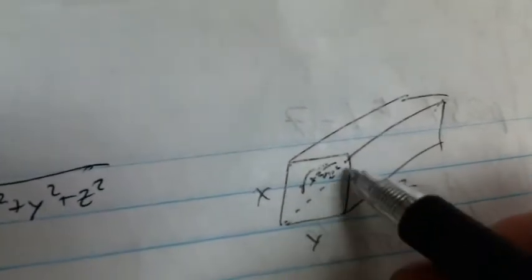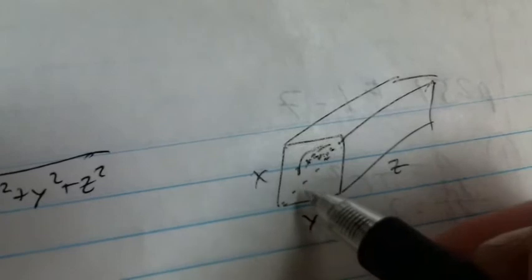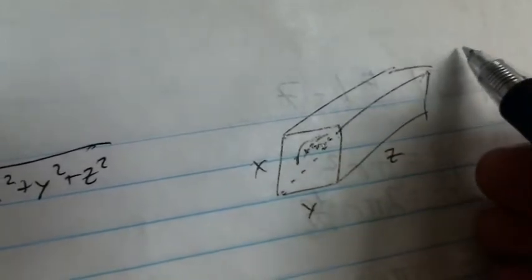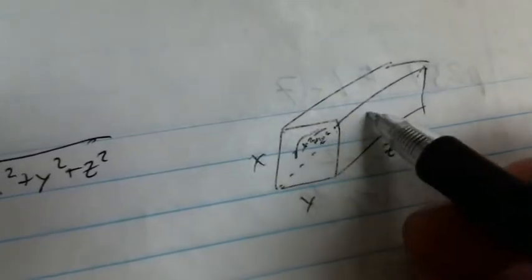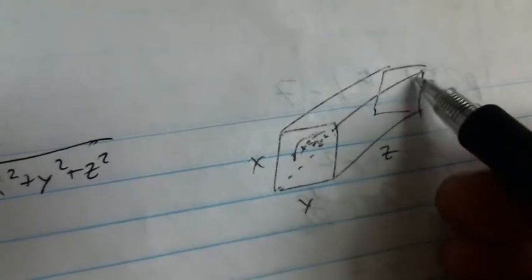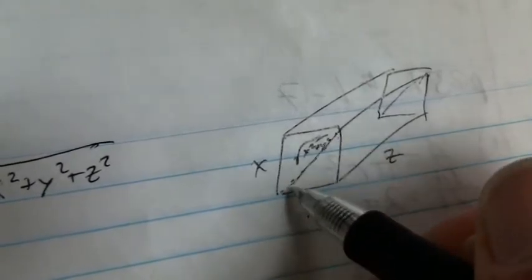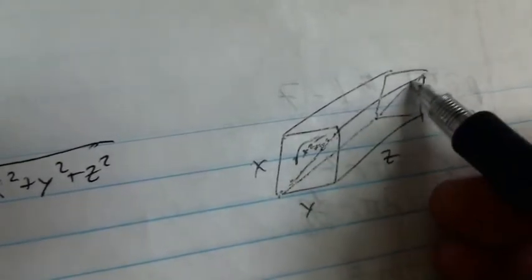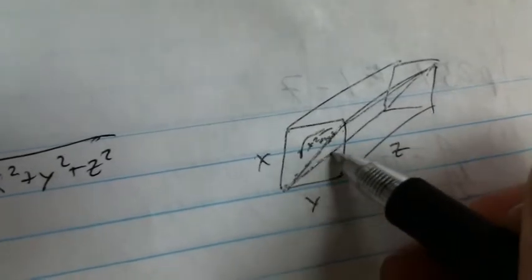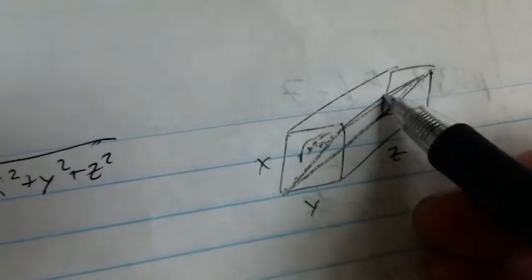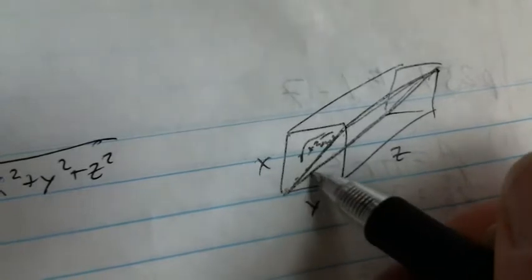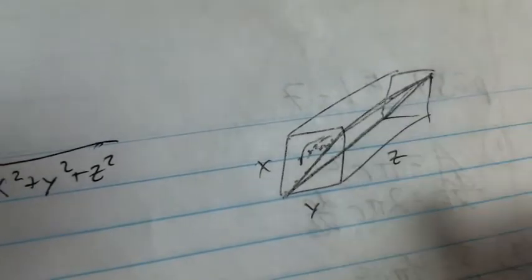That's the distance across the front. But then if you look at a plane that goes through those corners, a plane that cuts across here, from corner to corner.